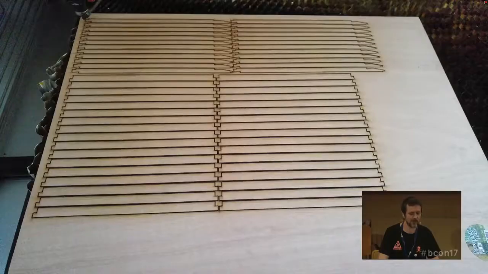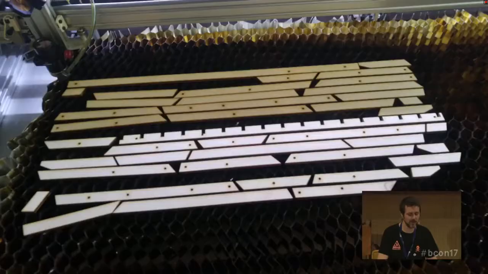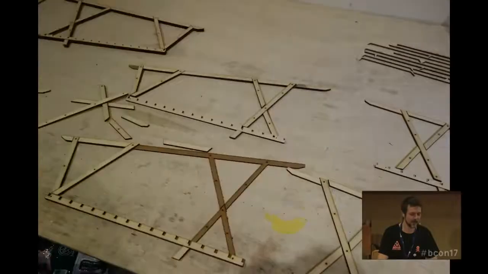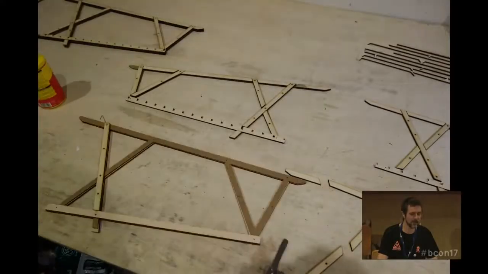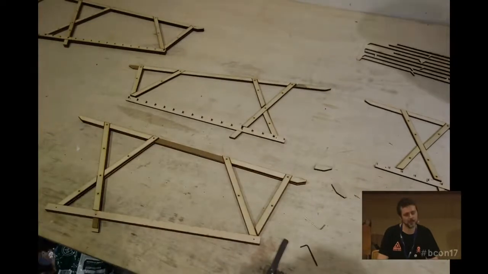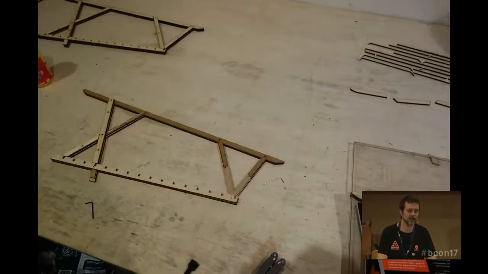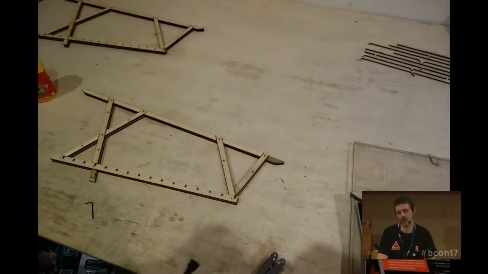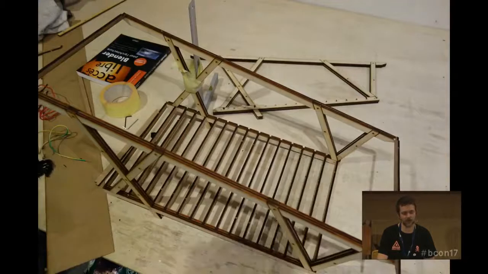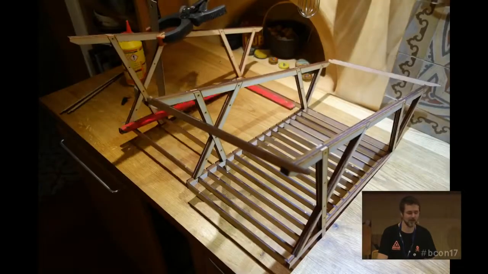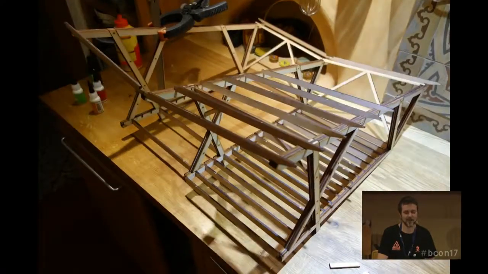And we will go fast. So this is all the beams, all the parts, and then you just have to spend time. It was longer to glue everything than to make the process of converting from the IFC import into SVG. So then you glue, and you glue, and you glue again. Okay, I finished it in my kitchen.